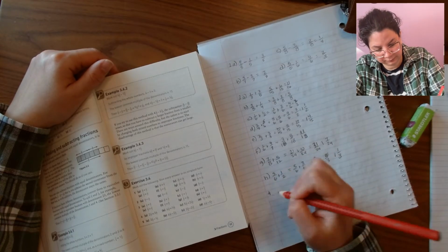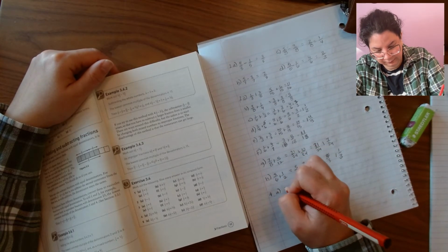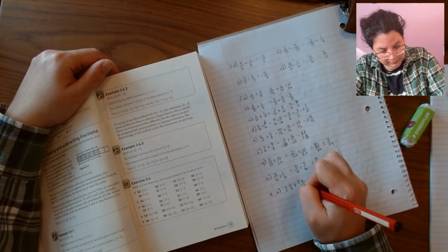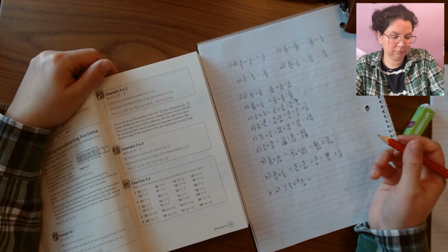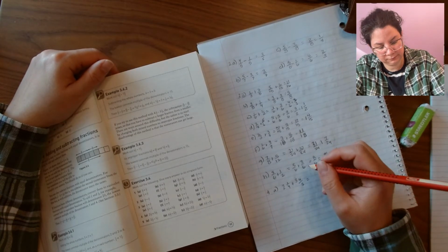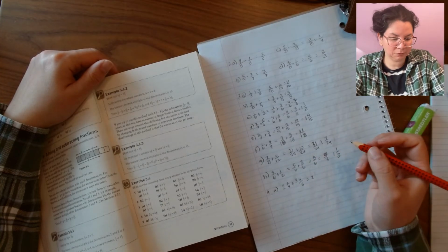Right, 4. A. 2 and 1 over 4 plus 3 and 4 over 5 is what? So you do, so it'd be 5. Okay, so let's get them both on the same.